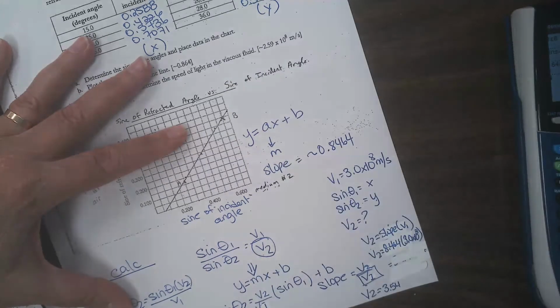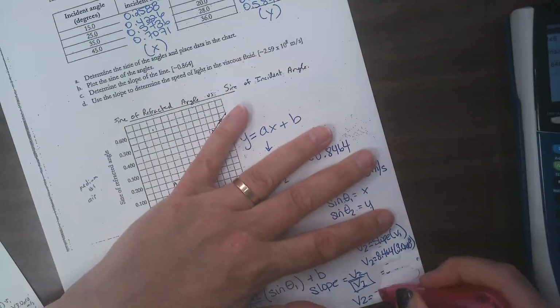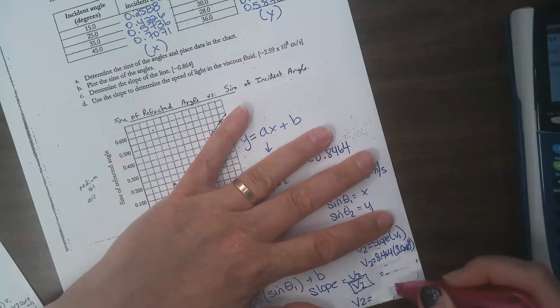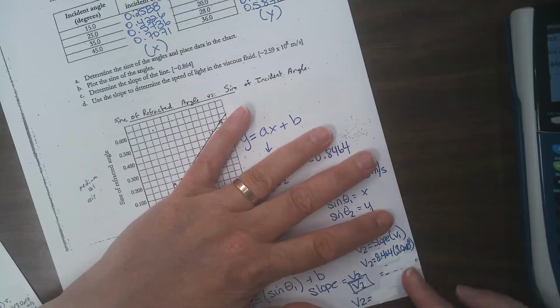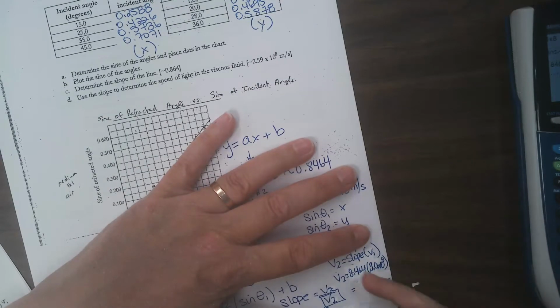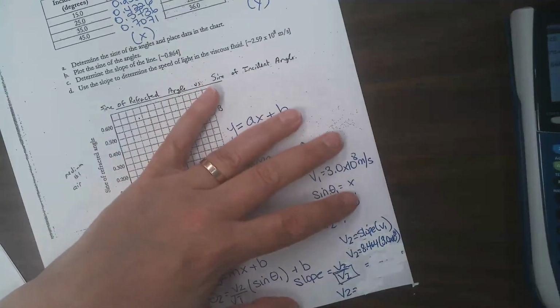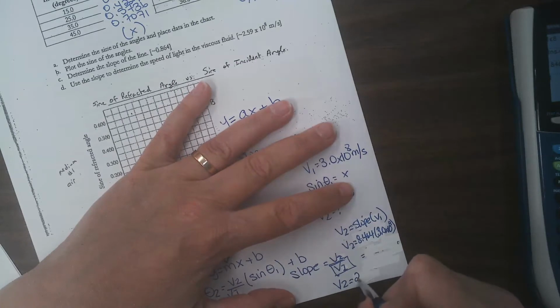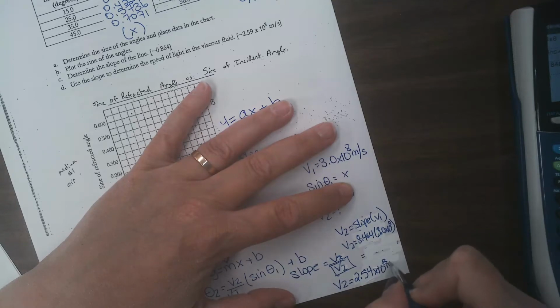There we go. That's much better. We can't go faster than the speed of light. That would be time warping. Okay, so V2, 2.54 times 10 to the 8 meters per second.